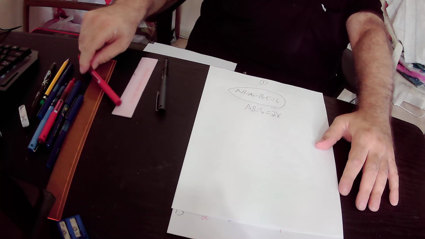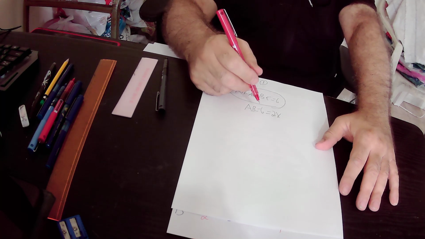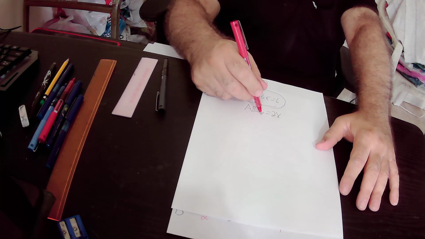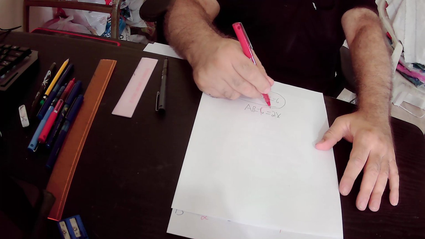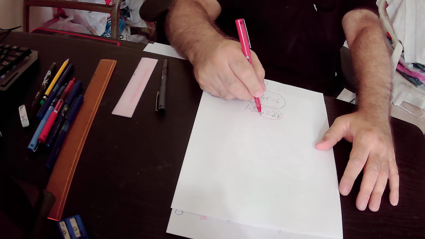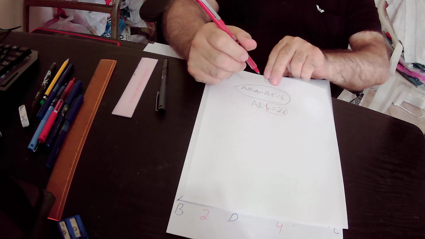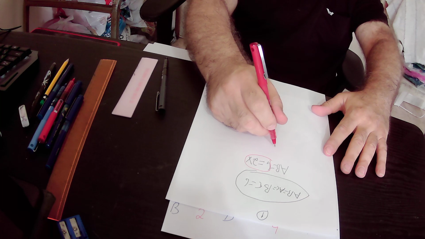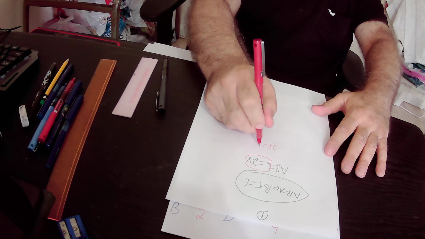From this equality we derive that 6 equals 2x, or 2x equals 6 units.